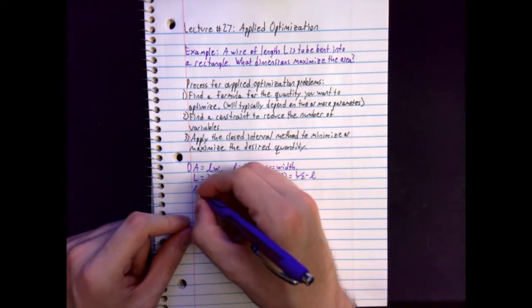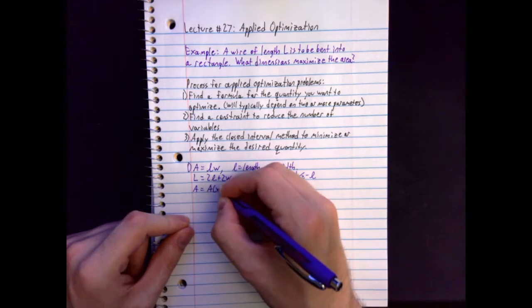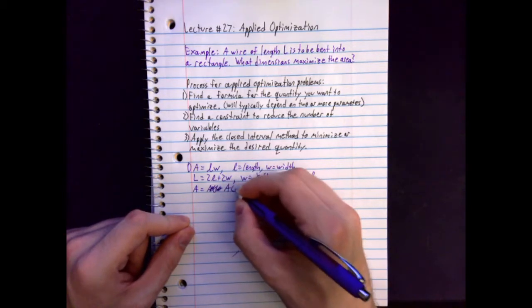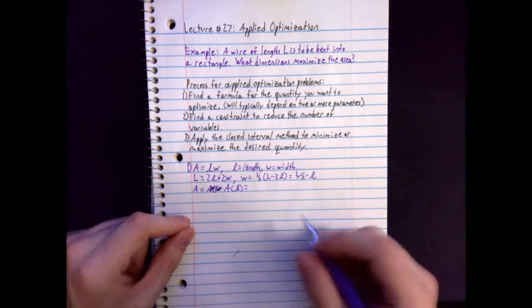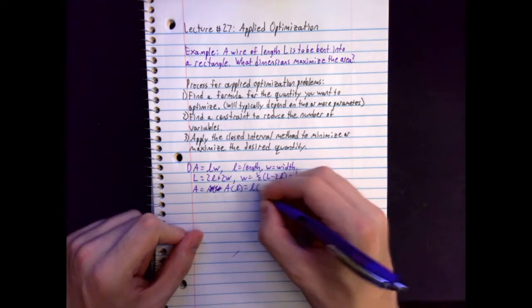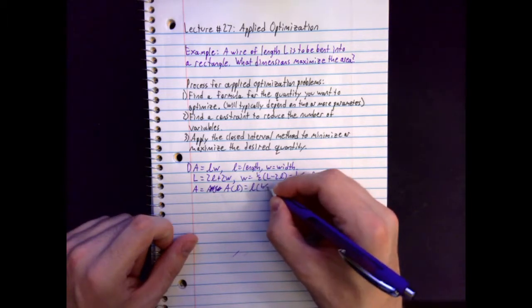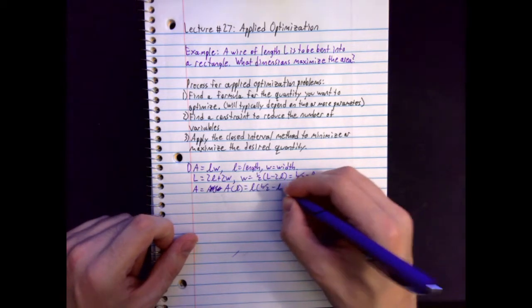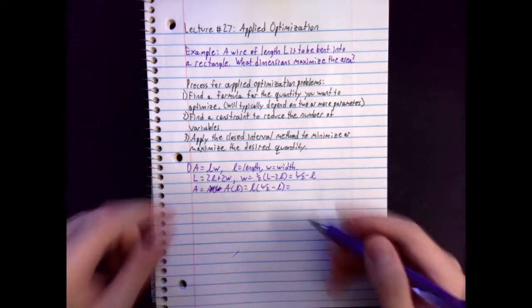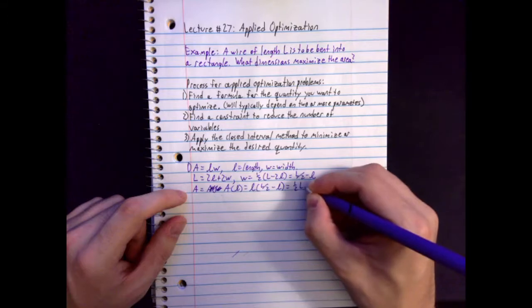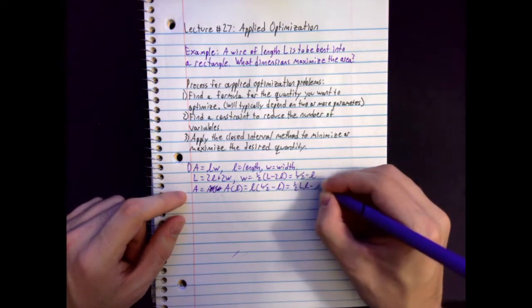So I have that A, which now is a function only of l, not W, is equal to l times, and then I put in my expression for W: capital L over 2 minus little l. And then we can expand this out and we can say this is 1/2 capital L times little l minus l squared.